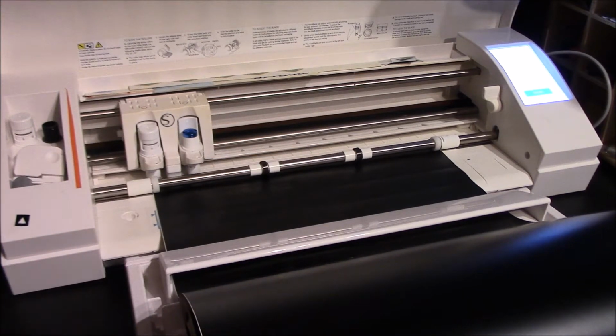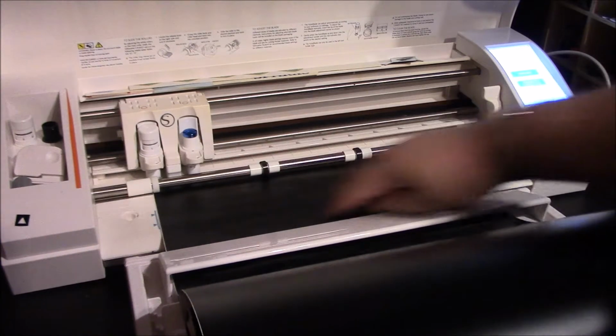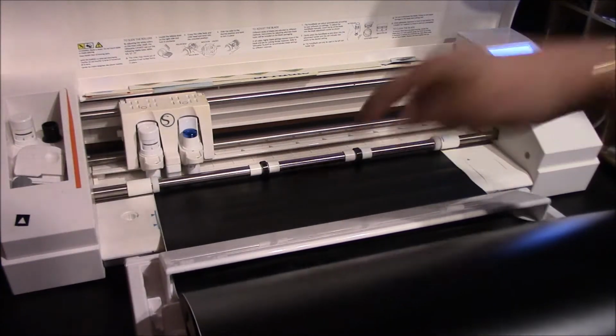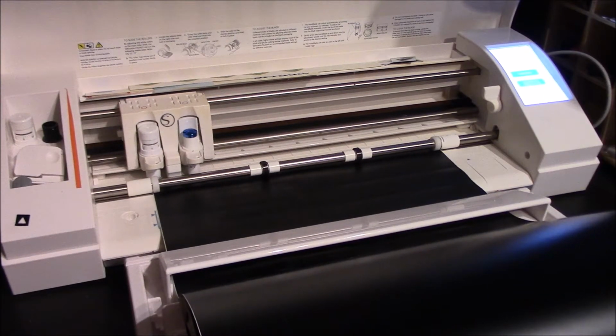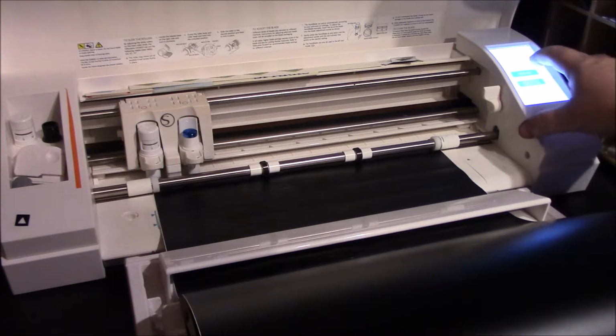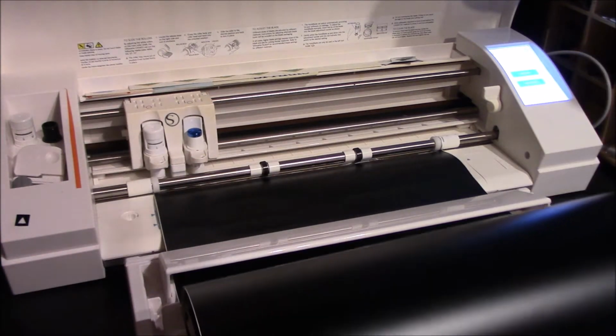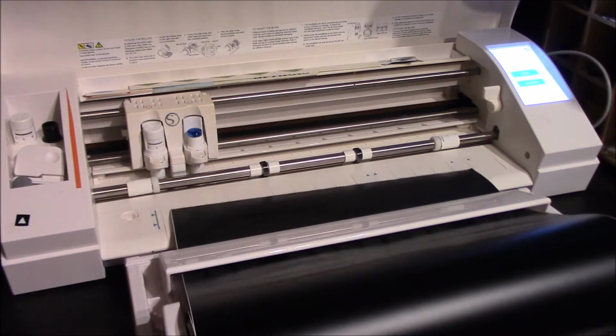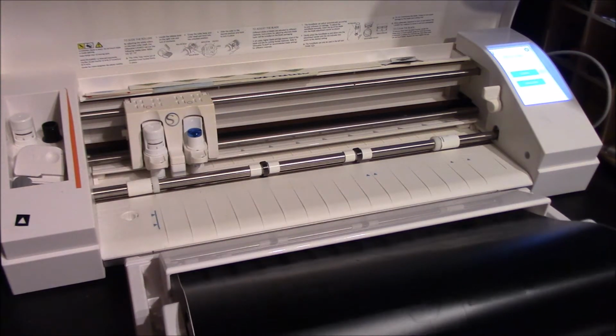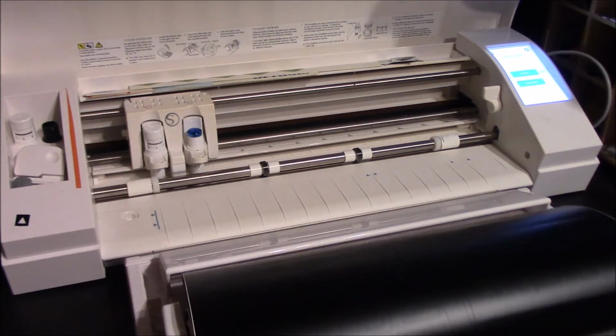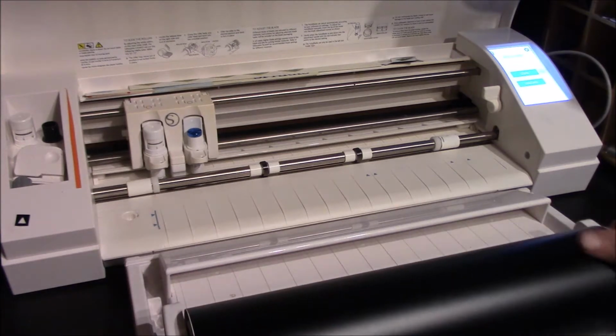Right, that's finished. As you can see, it doesn't look any different. Still just looks black. You can see slight marks. Don't know if you pick it up on the camera. So, right, cut this off and then we'll take you down to my work table and I'll show you the weeding process.